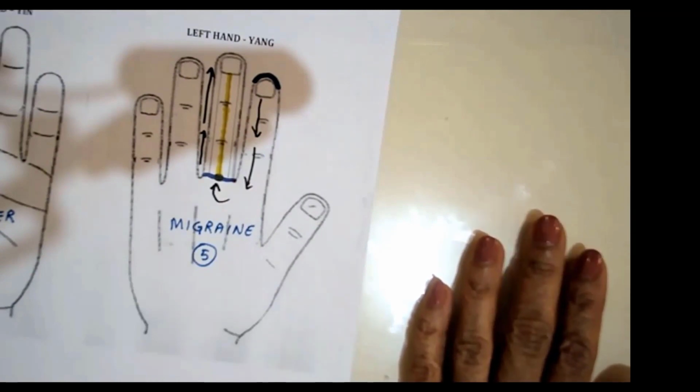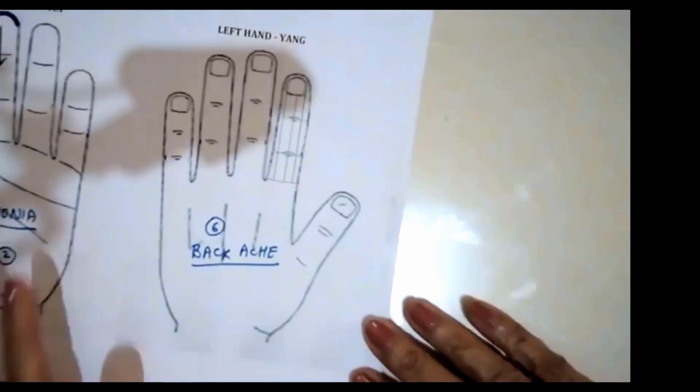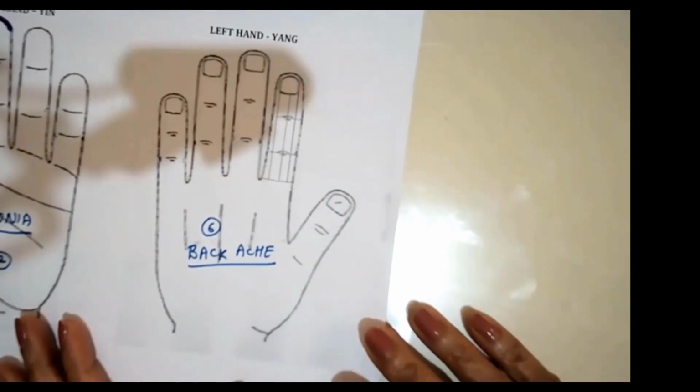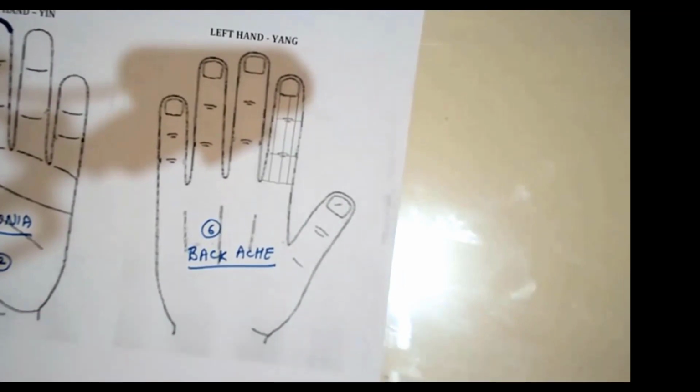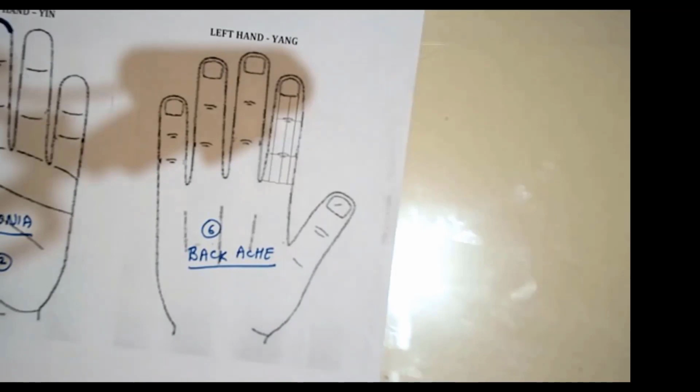Next case I'm taking is backache. Now, if you remember, I had told you that for backache there are two options. If the backache is absolutely in the center on the vertebral column, then you have to take the TW meridian. And if the backache is on the sides, like on the sides of the spine, then you might have to take the UB meridian. Or if it is on the side of the waist, like on the side of your body, then you might have to take the GB meridian.